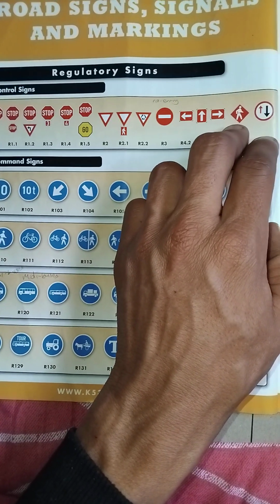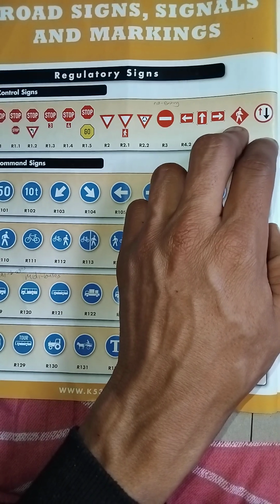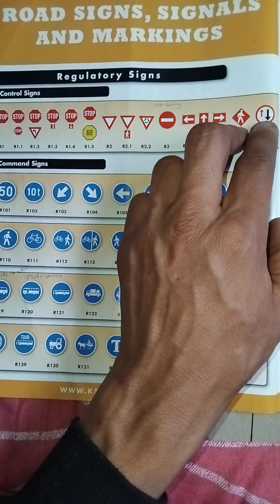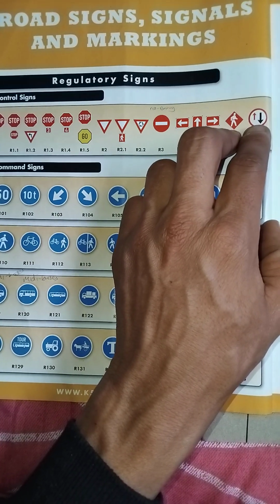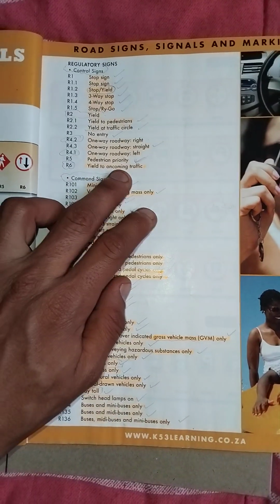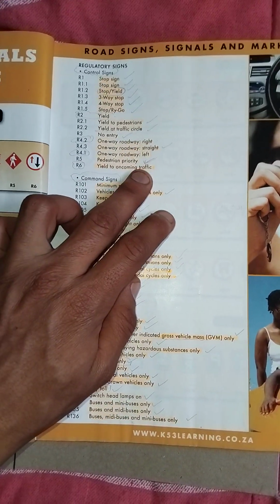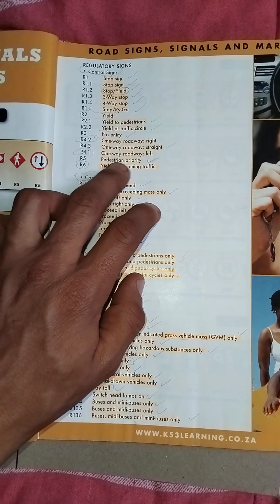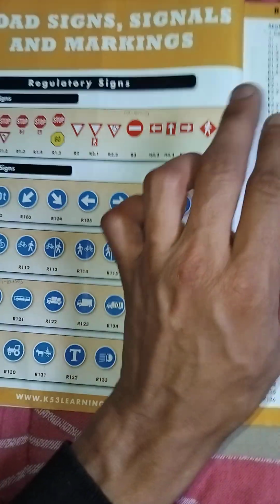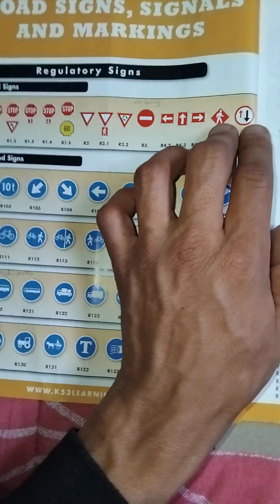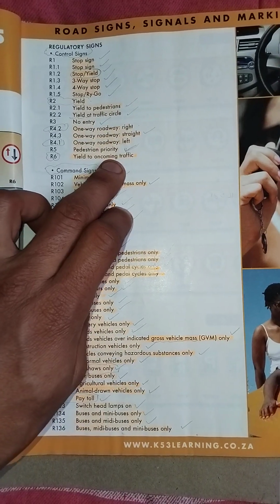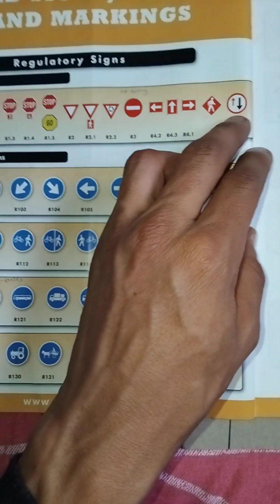If there's a pedestrian in the road, then you should give them the privilege to walk first before driving. I'll go deeper later into what that sign actually means, and I'll come back to that one to explain. Then yield to oncoming traffic is this one here.